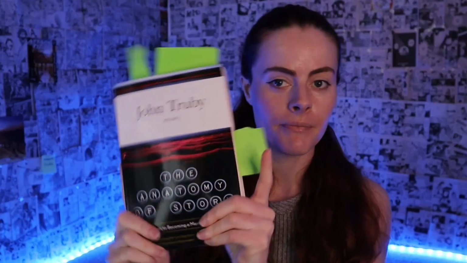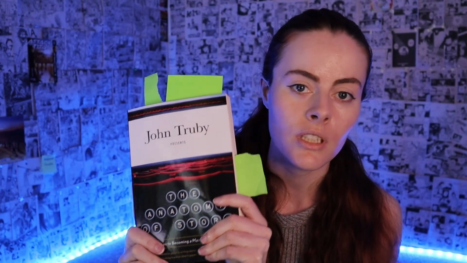Hi guys, welcome back. So today I want to take a closer look at 3 story crafting tools that I got from this fantastic book, The Anatomy of Story by John Truby. For a while now I've been itching to get more systematic with how I use the story knowledge that I get from different resources, especially writing books.